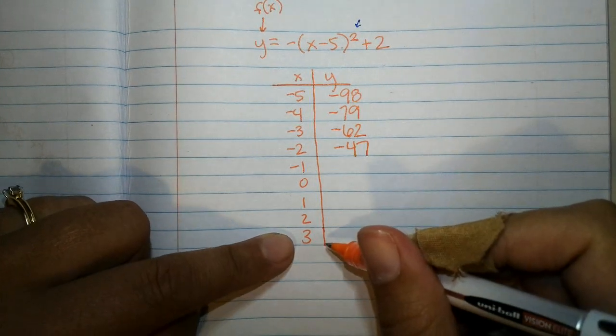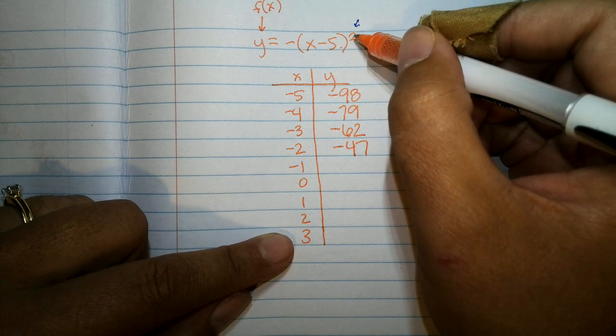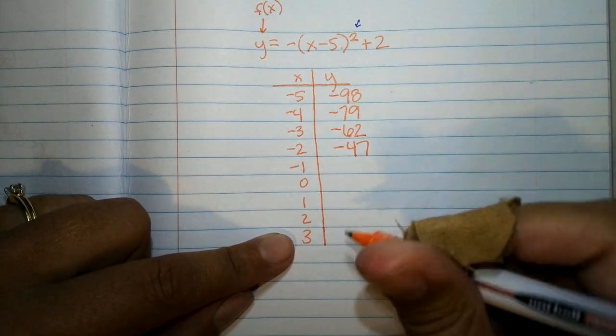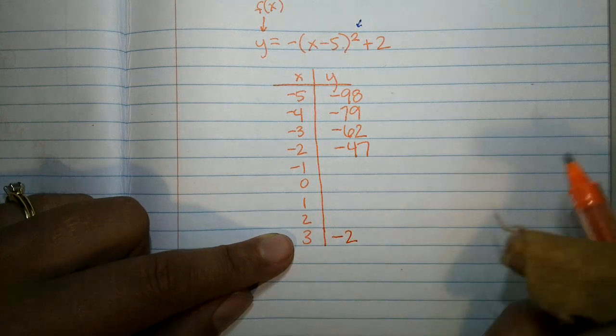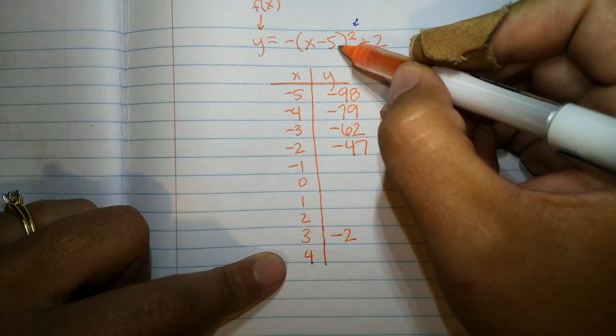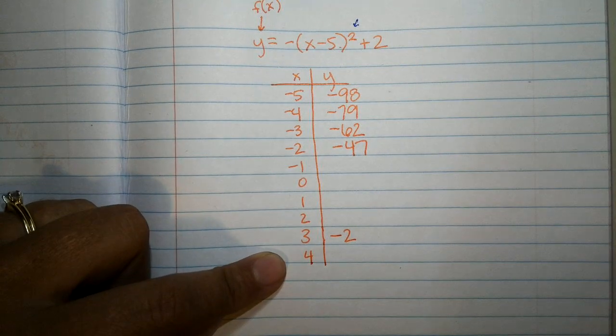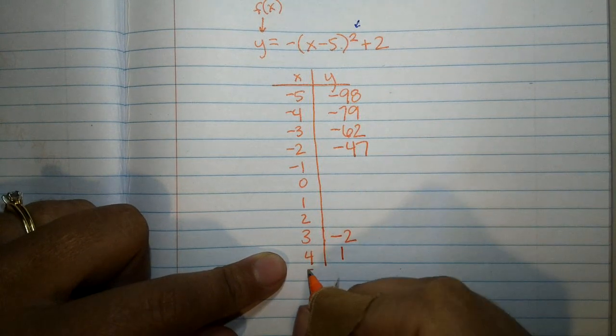Skipping ahead to 3, I've got 3 minus 5 is -2. -2 squared is 4. So now I have -4 plus 2. Hey, that's reasonable. -4 plus 2 is -2. All right, let's keep going. We got 4. 4 minus 5 is -1. Squared is 1, but we're back to negative. -1 plus 2 is +1.